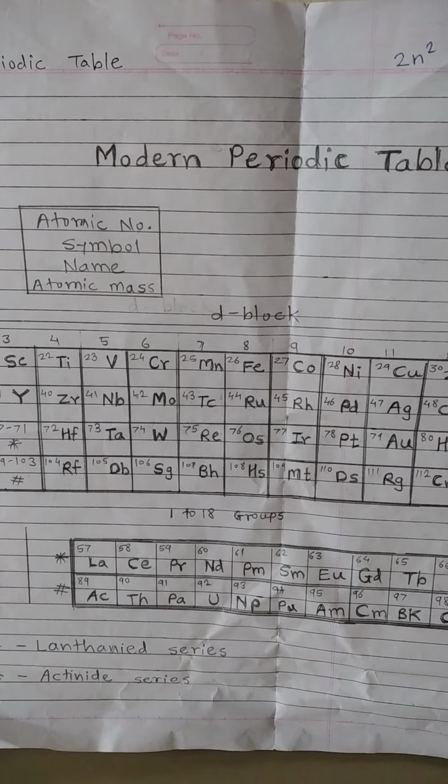It means that there are 118 places for elements in the modern periodic table. Very recently, the formation of a few elements was established experimentally and thereby the modern periodic table is now completely filled. All the 118 elements are now discovered.